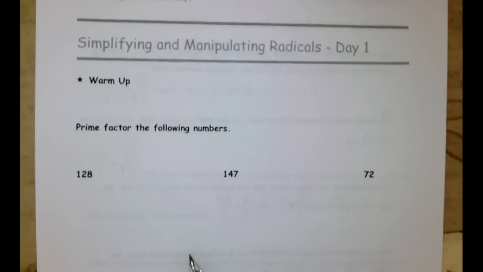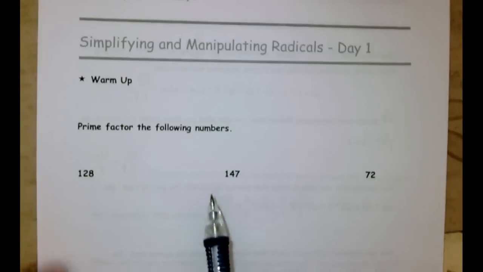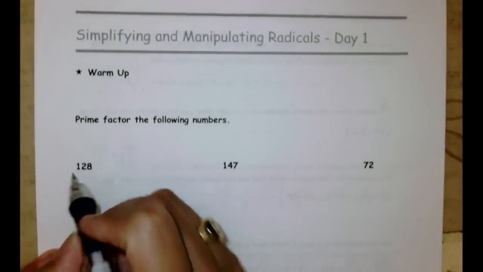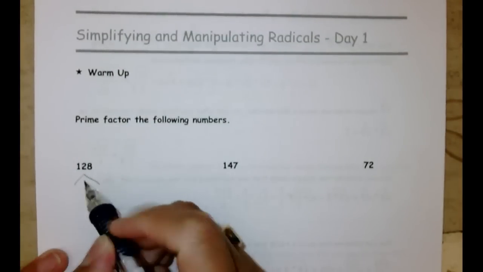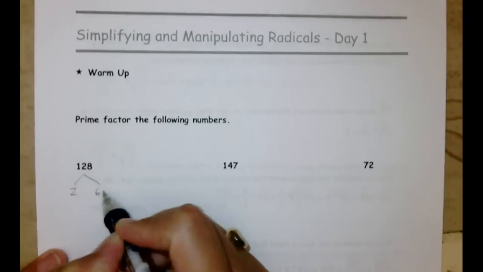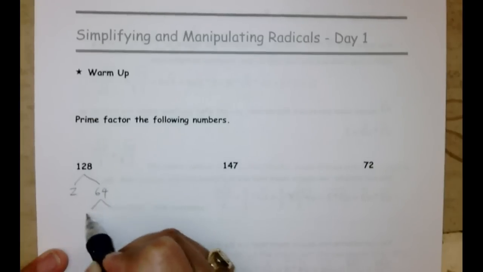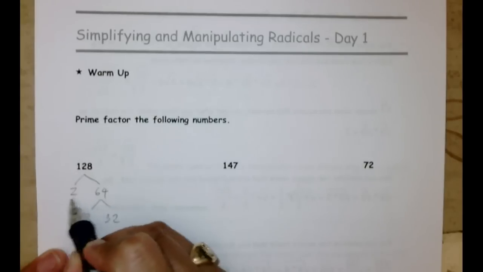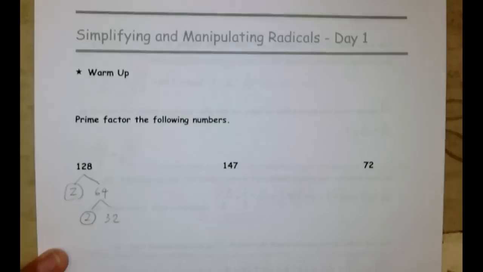You know how to prime factor, right? When you are done with the 3, come back here. Okay, you finished 3, so let's check. A lot of people do this, I've seen. You do 2 and 64, and then 2 and 32, and then you circle the prime factors. I think that's how you learned in middle school.